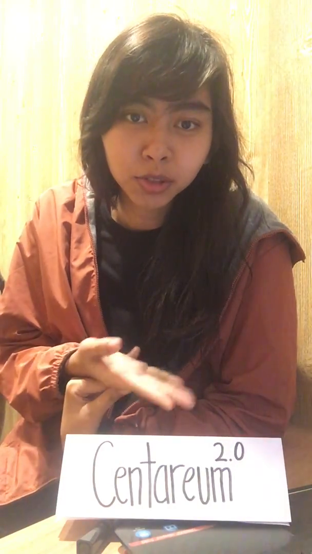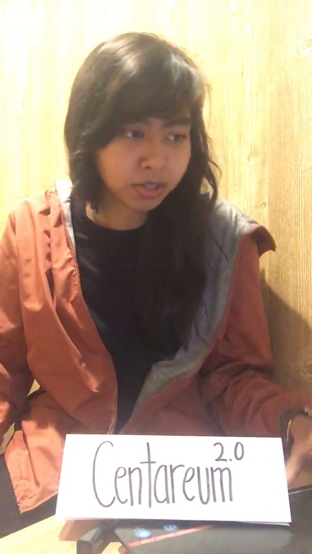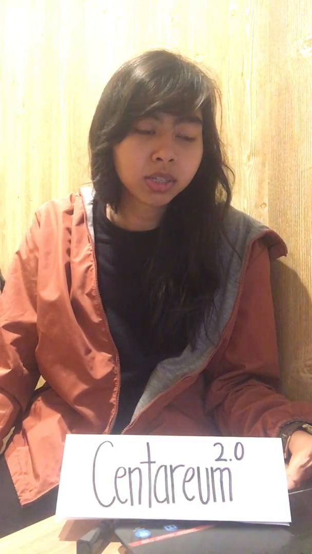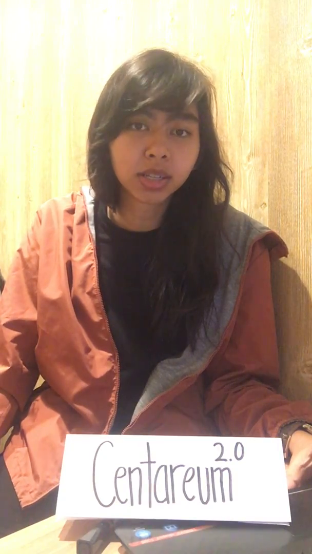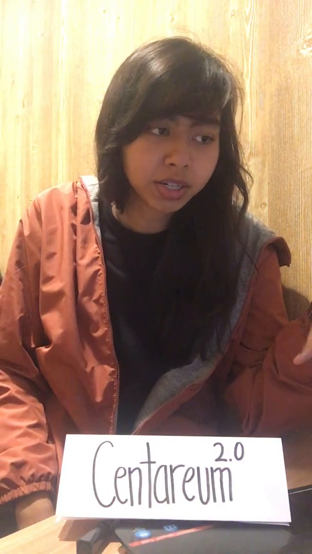Today I'm gonna talk about Centareum 2.0. Yesterday I did talk about Centareum and what Centareum is. So I'm gonna continue on the security, smart contract, performance and everything. So let's start. So Centareum back features. These are the features of Centareum.